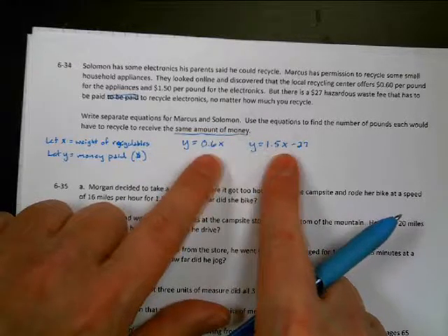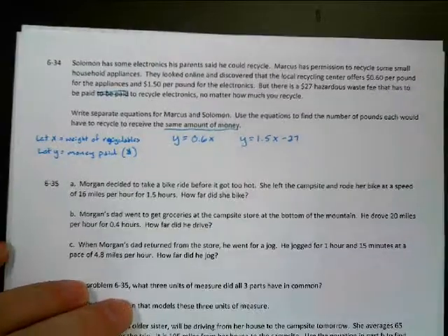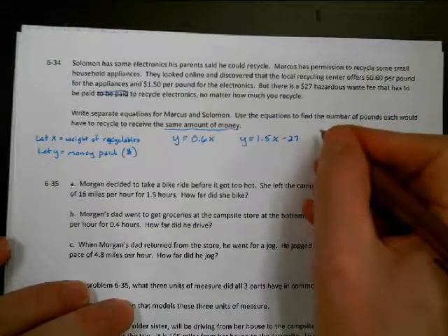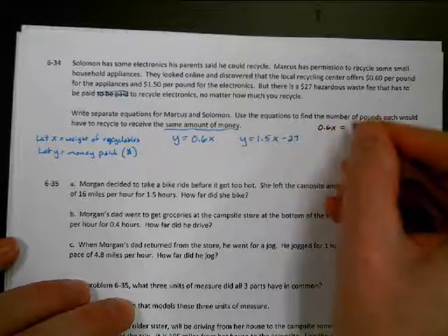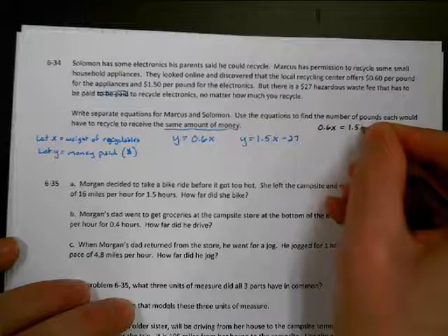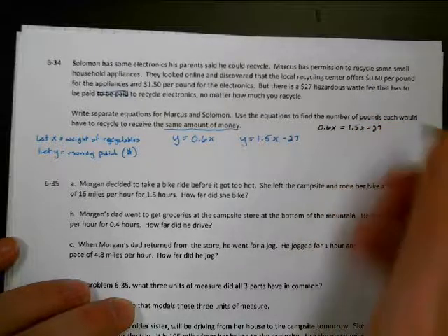So I'm going to say 0.6x. When does that equal 1.5x minus 27? Okay, so I would probably subtract 1.5x from both sides.